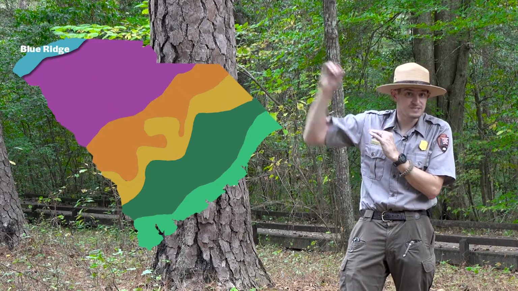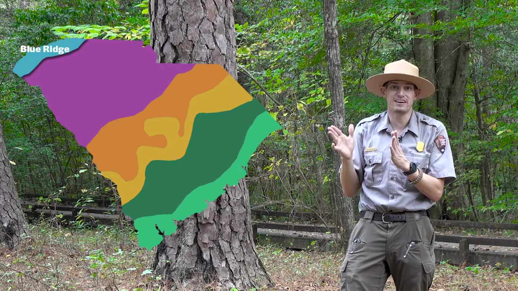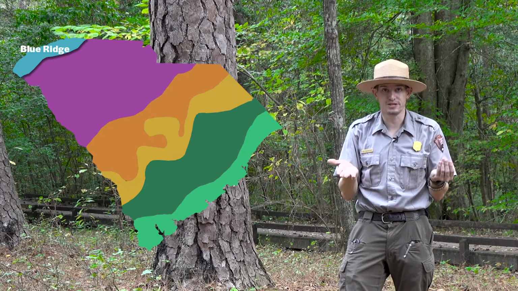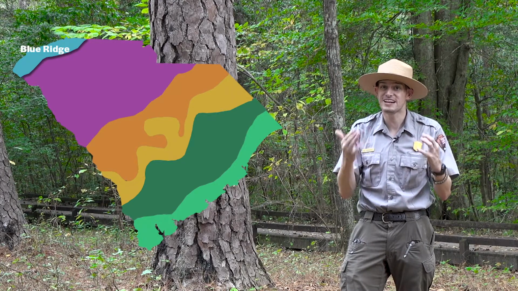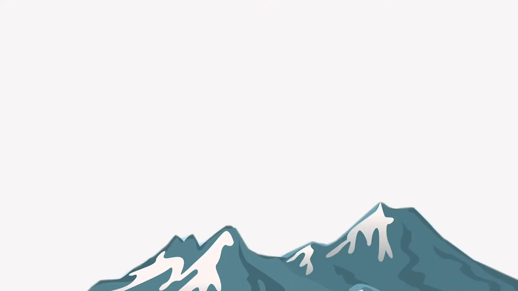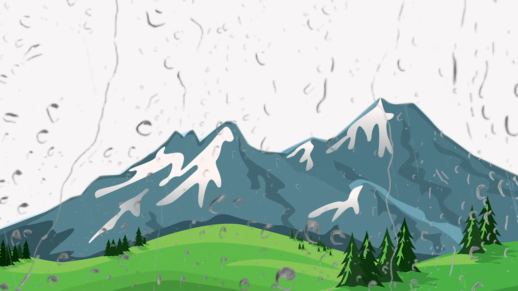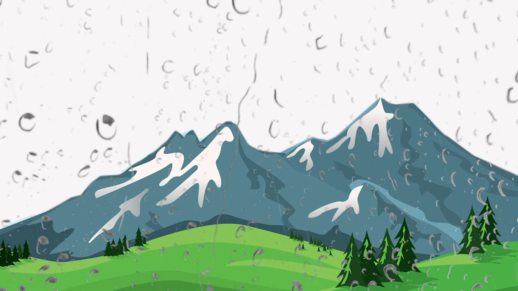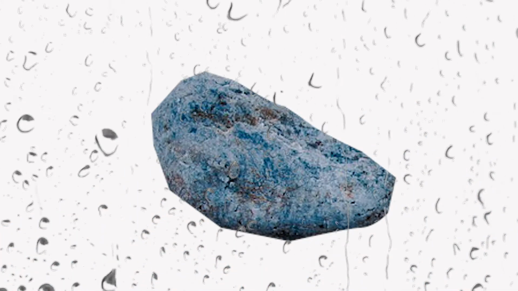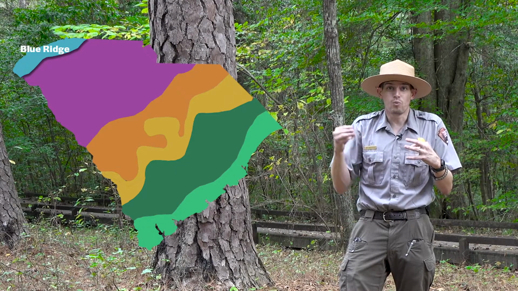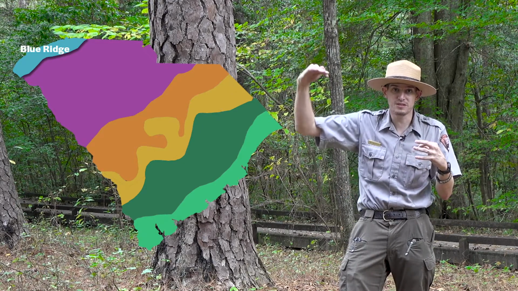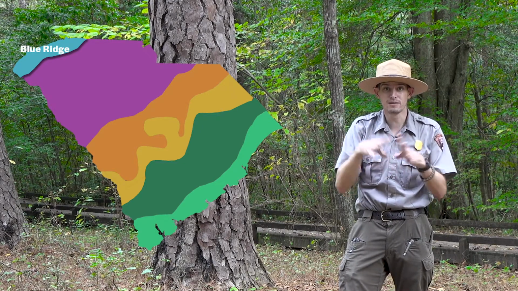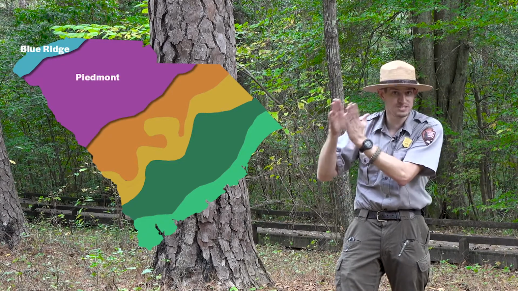Up in the upstate, up in that top corner, we have the mountains, the Blue Ridge. And it's a very tiny sliver of the state, but it's very important because that's where a lot of our soil starts. Because mountains are made out of lots of rock. And that rock is going to weather and break down into smaller and smaller pieces, becoming sand and silt and clay. And so that water that breaks apart those rocks, it's gonna carry those pieces of soil downhill out of the mountains. And it's gonna go into our next region, which is the Piedmont.